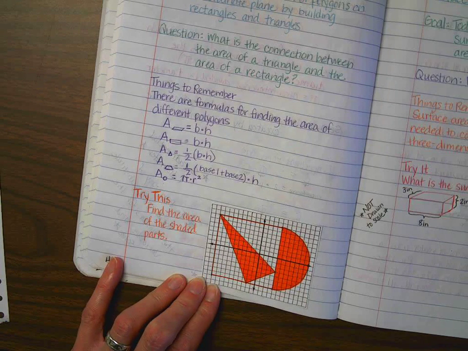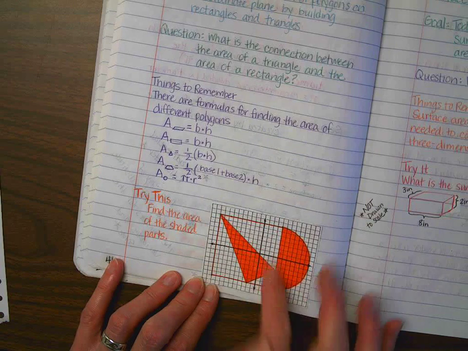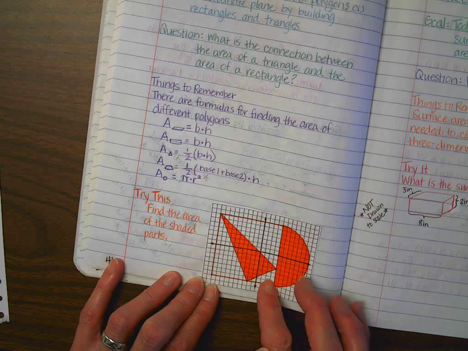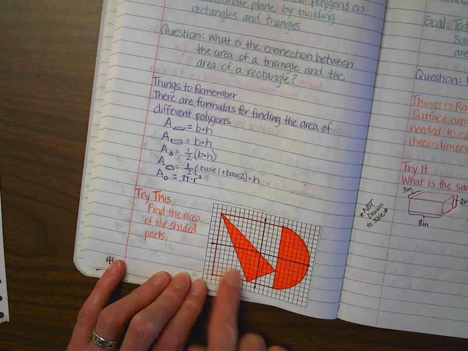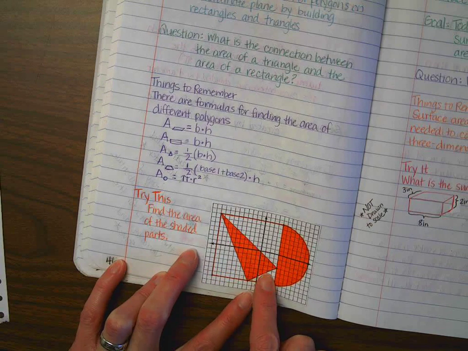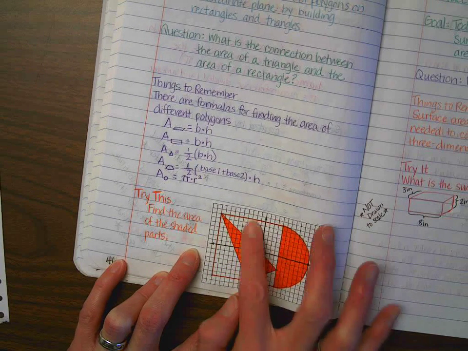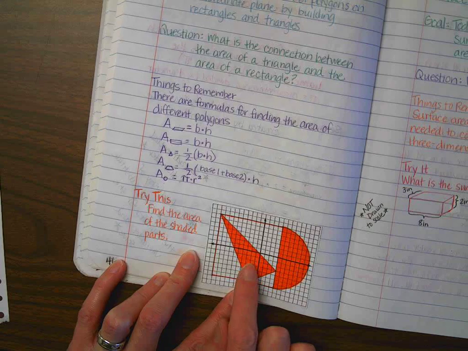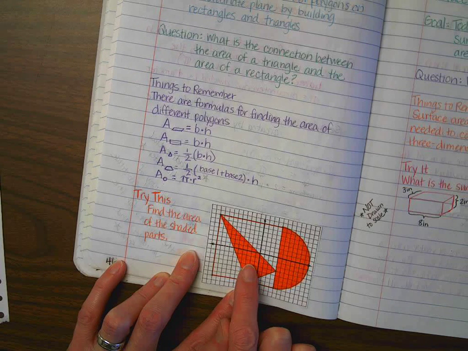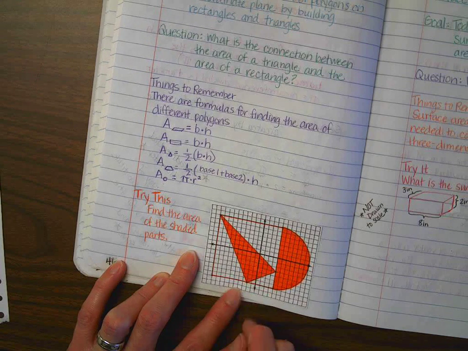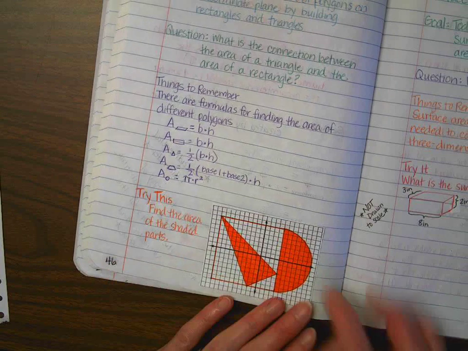If you could figure out the area of the whole square, and then subtract off this triangle, this triangle, and this triangle, would it give you the area of this triangle? If you're shaking your head yes, you should be, because that's how you have to find it.